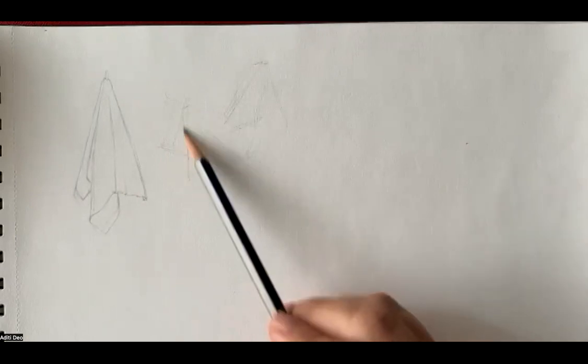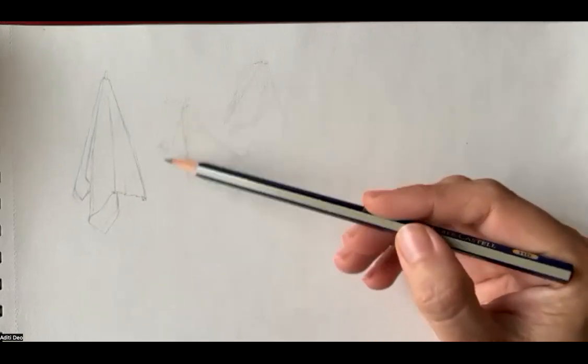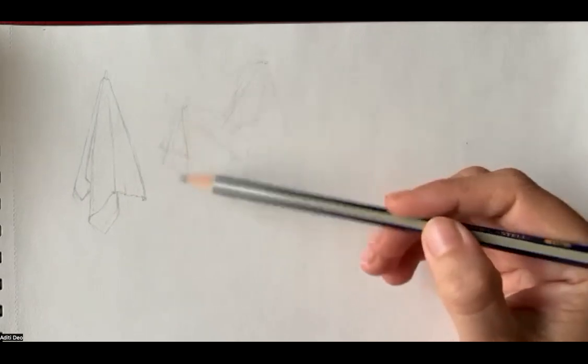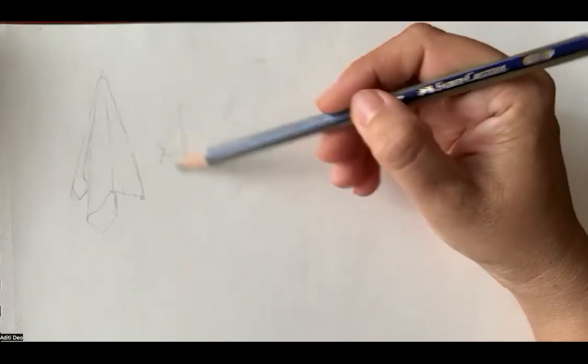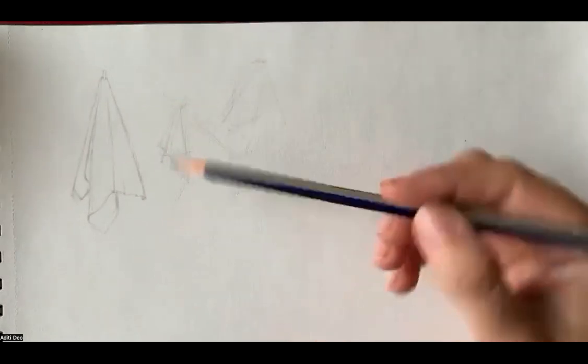So this becomes a triangle. Below that is another triangle. So without making final shapes, you still get to see whether you are managing accurate proportions and placement of lines.